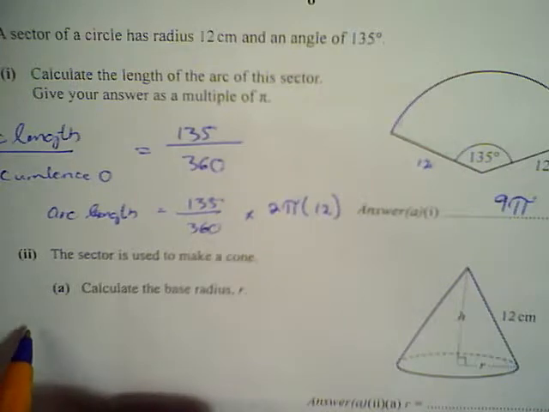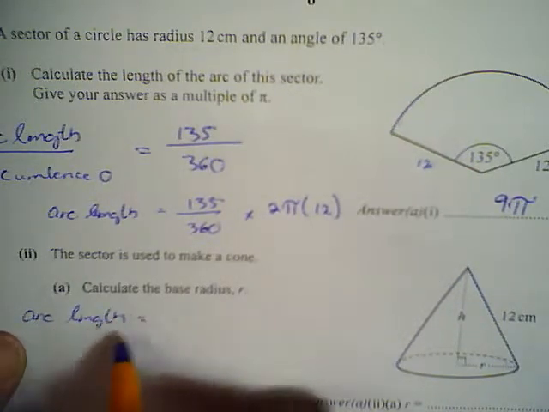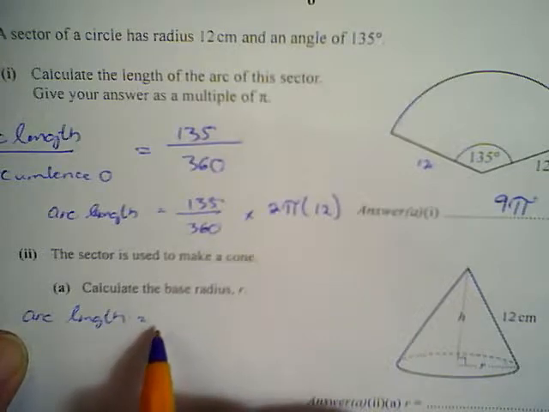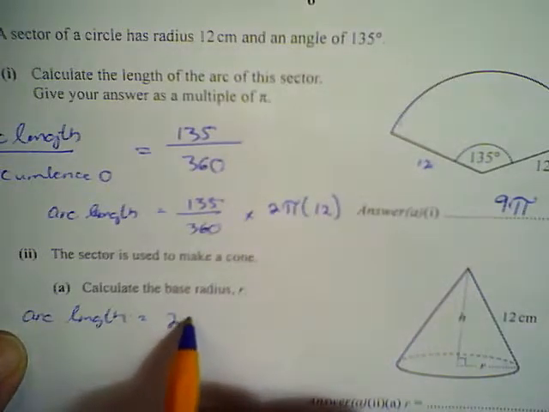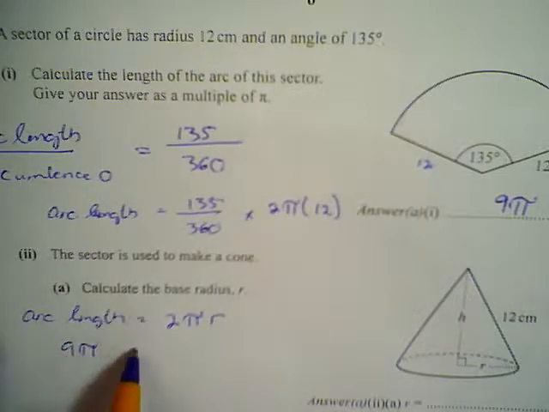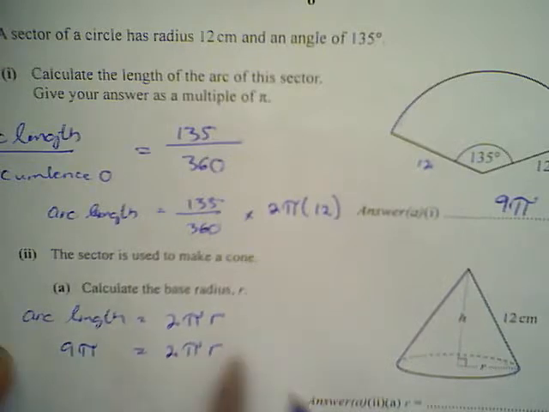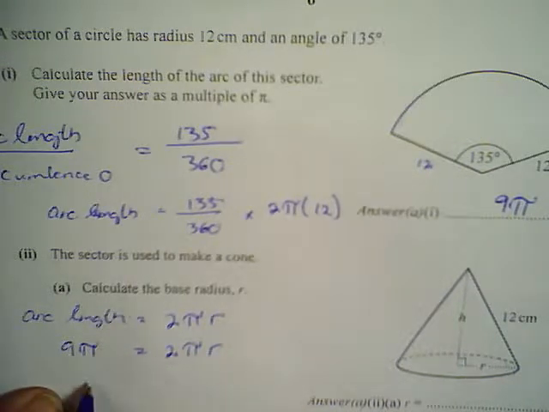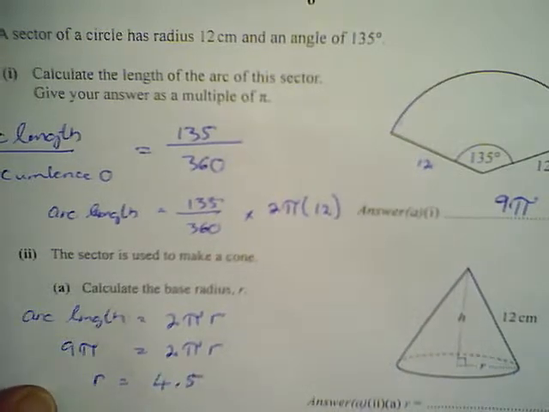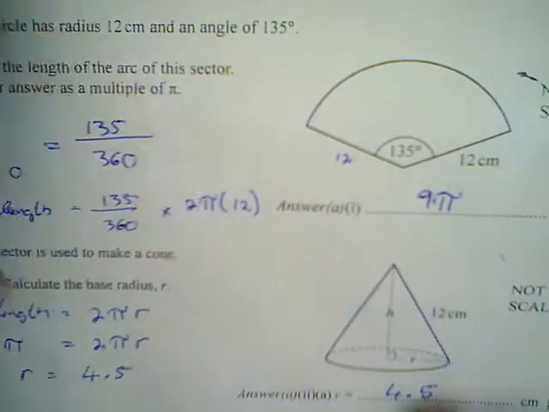So we know that arc length is going to be 2 pi r. We know that it is 9 pi equals 2 pi r, and we want to find the r. So pi can cancel out. I get 4.5. So my radius there would be 4.5.